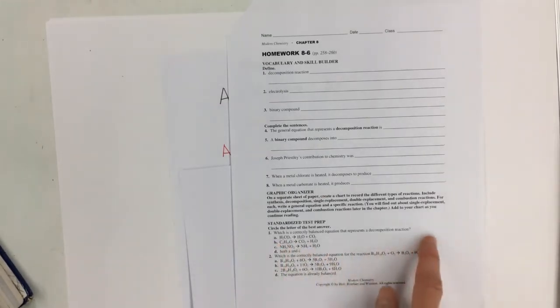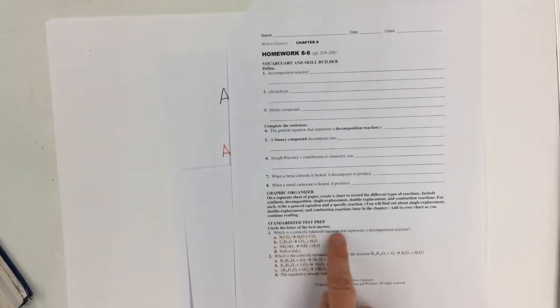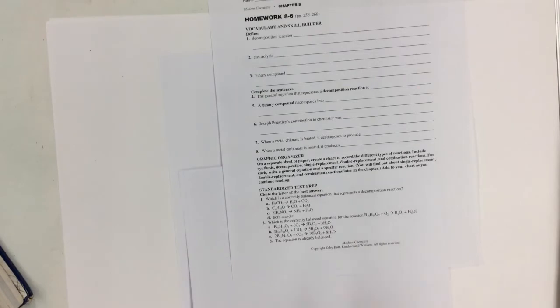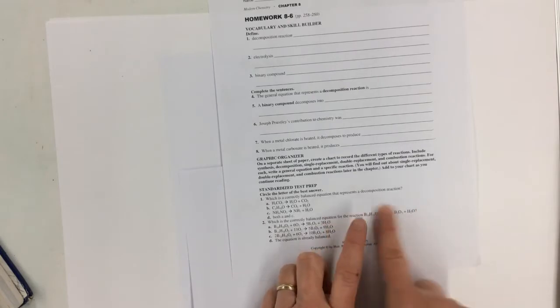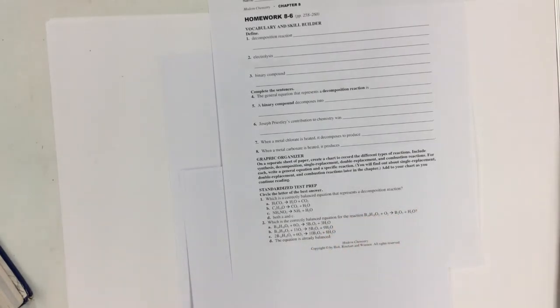All right, and then your standardized test prep, you're looking for a decomposition reaction that is correctly balanced. Okay, same deal here. All right, so it's hitting 2 high notes there. It's reviewing how to balance equations and asking you to identify this reaction. I'm sorry, this one's not decomposition. This one's just reviewing balancing. Okay, right, so take your inventory left and right, add your coefficients where they are needed, redo your inventory, and you're good to go.